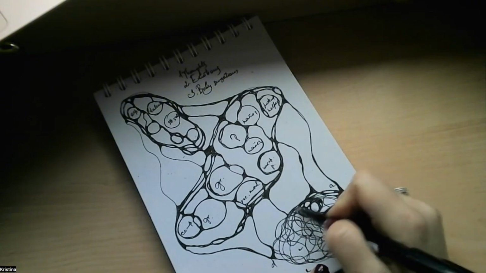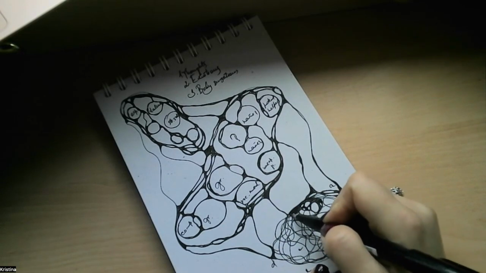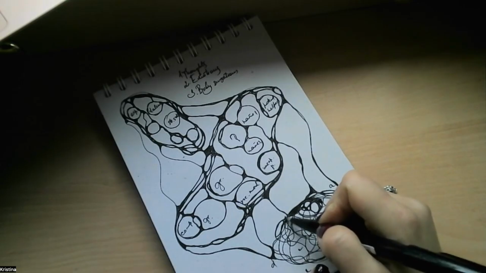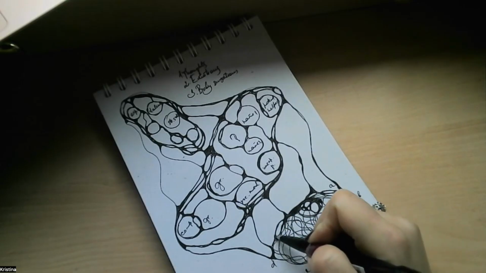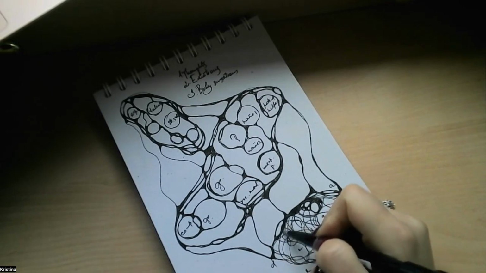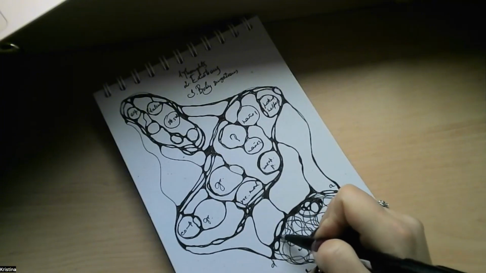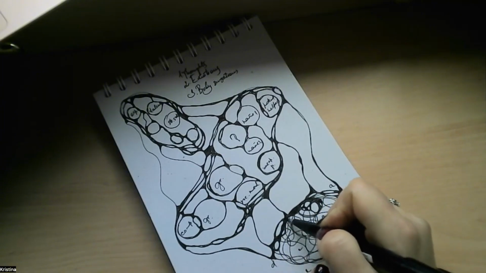Compare if your body feels differently depending on what you are rounding, where you are in your drawing. So what are your reactions? And what does your body try to tell you about this topic?